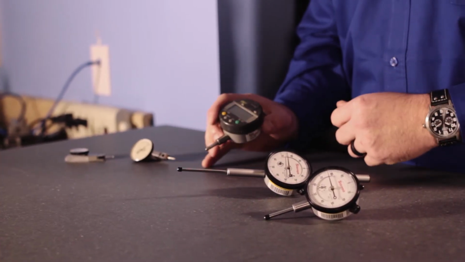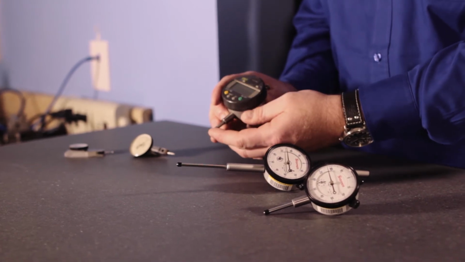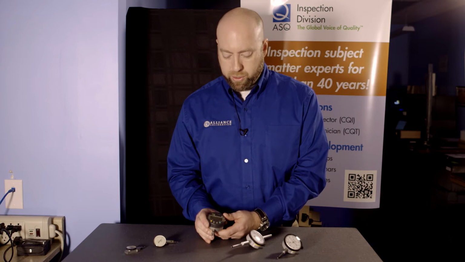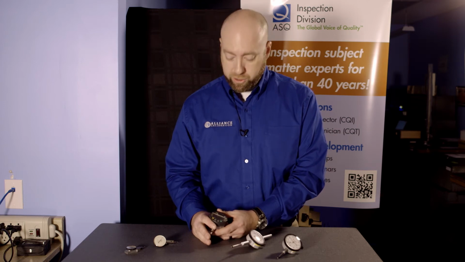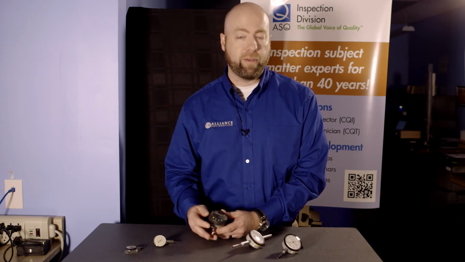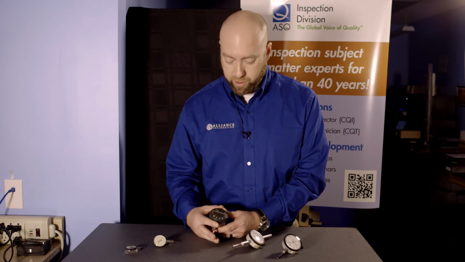Digital indicators work on the very same principle, that we're just looking to make a travel indication. These are going to be anywhere from 1/1000 to 1/10 to 50 millionths, and some indicators will even claim 10 millionths resolution, just depending on what you need. They are going to be specified for their tolerances just a little bit differently, depending again on the manufacturer and how it is set up in the particular standard you're measuring to.